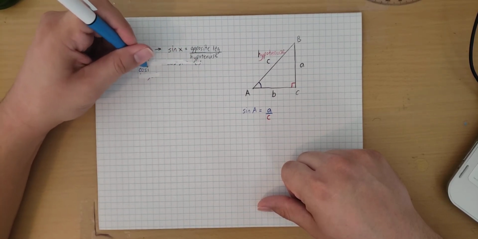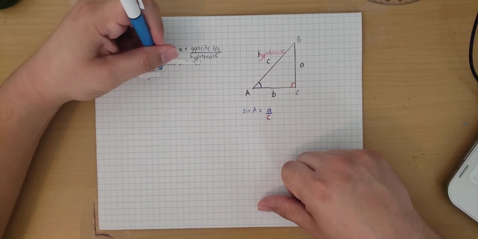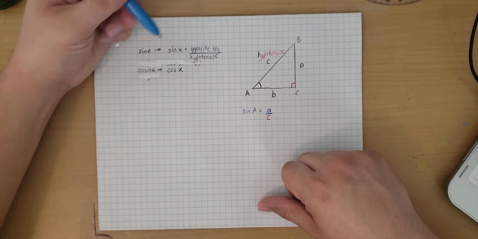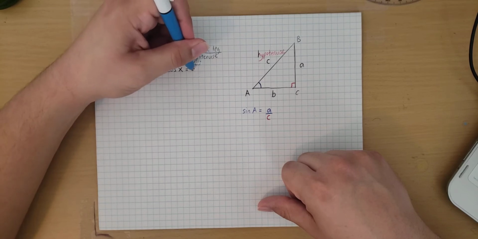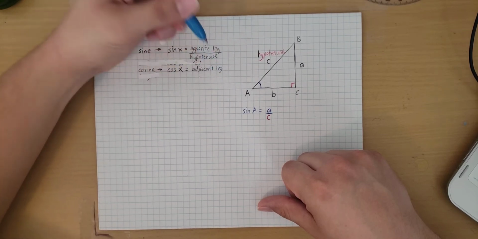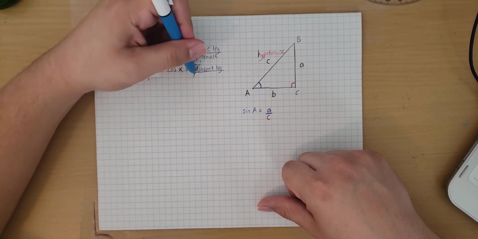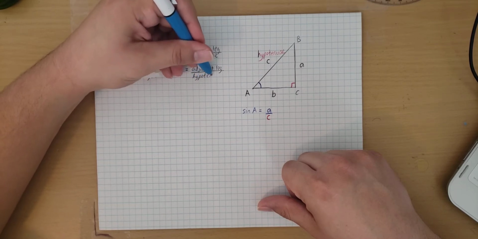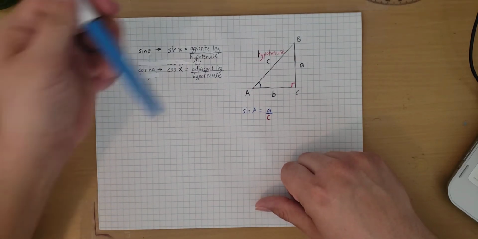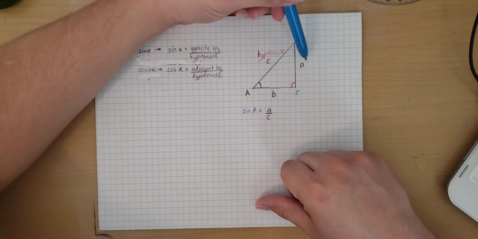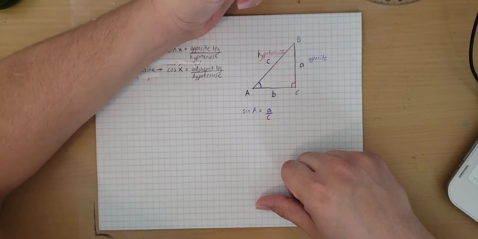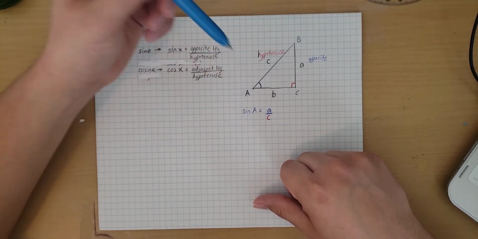Again, cosine, abbreviated cos, of an angle represented by the variable x here is the ratio of the adjacent leg divided by the hypotenuse. So now by process of elimination, since we've already established with respect to angle A, side A is the opposite, then B should be the adjacent leg.